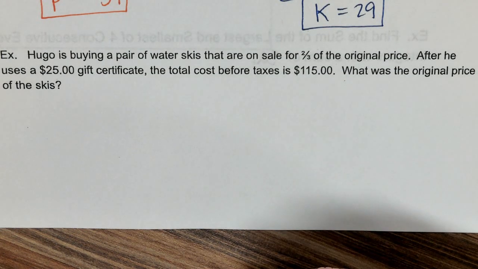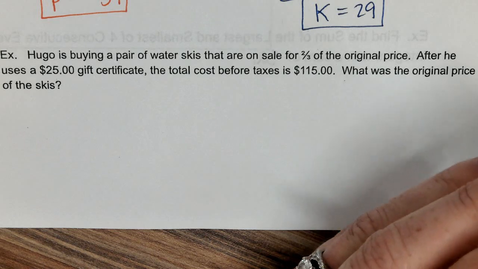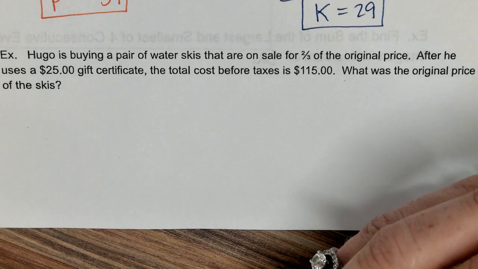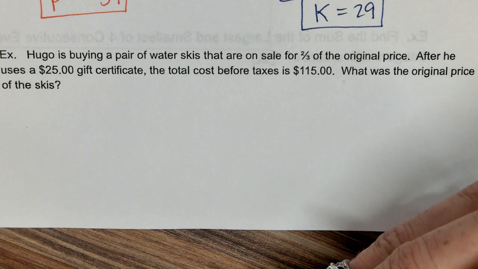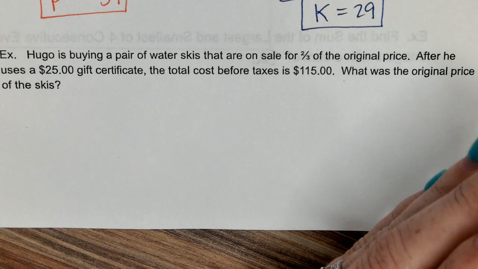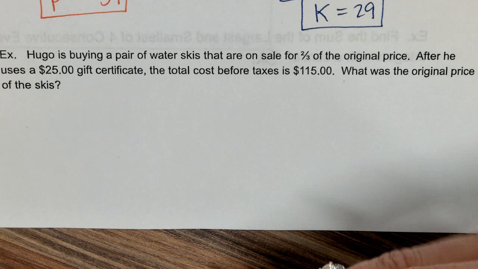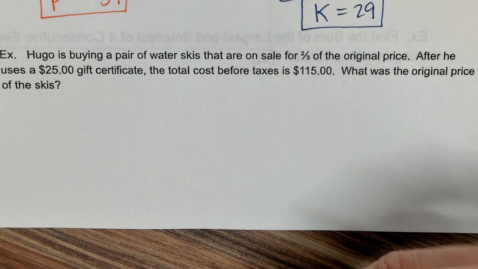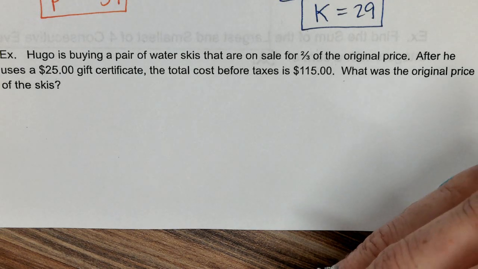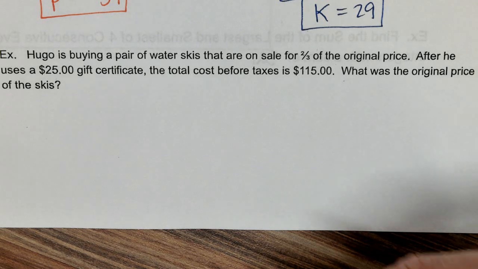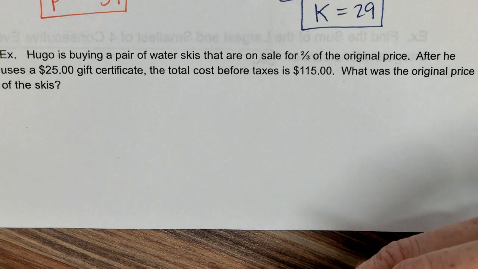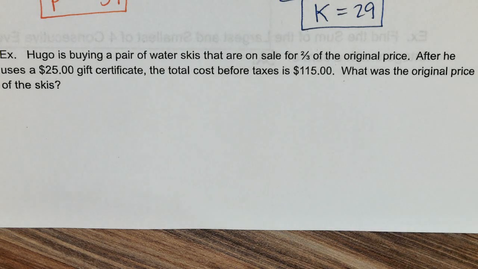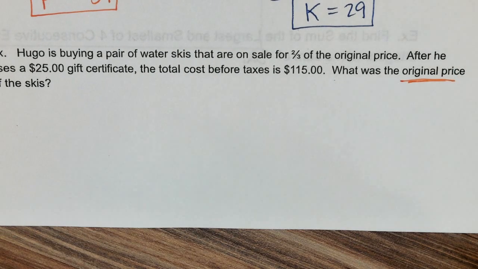Hugo is buying a pair of water skis that are on sale for 2/3 of the original price. Did y'all see a clue word? Y'all learned the word "of", right? Of means multiply. After he uses a $25 gift certificate, the total cost before taxes is $115. What was the original price? All right, so let's talk about it. What are we looking for? So what do we want to call that?